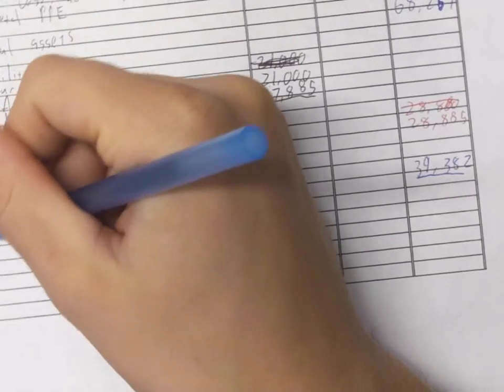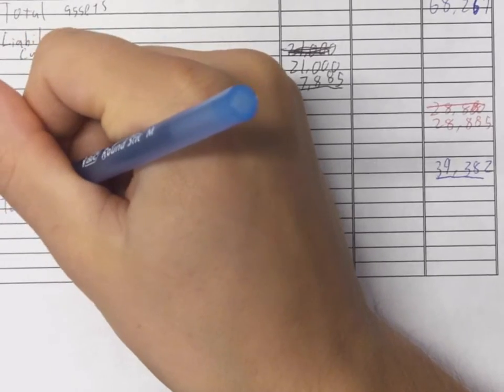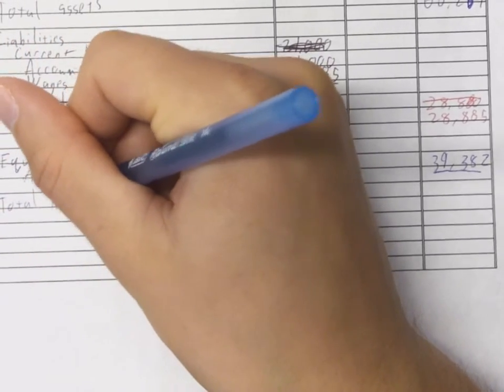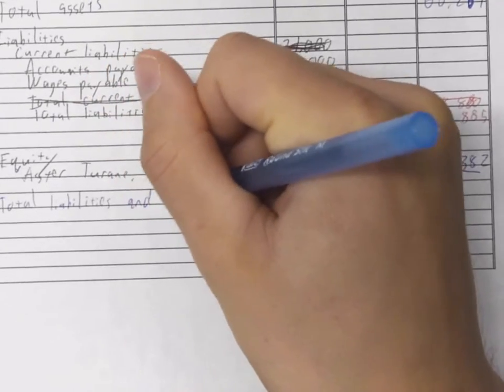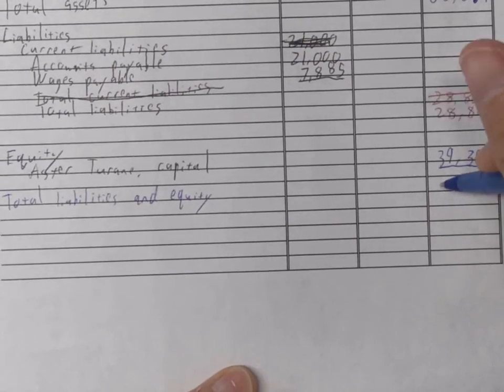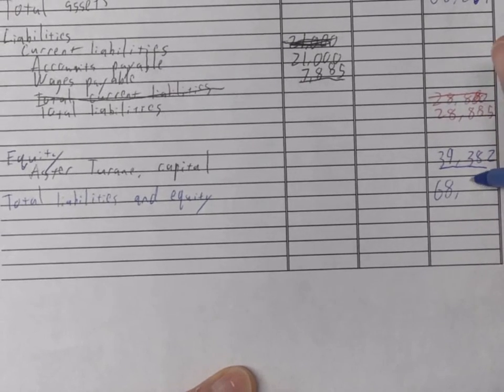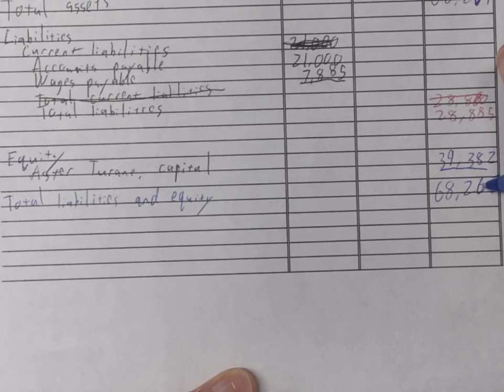Then we have total liabilities and equity. And it does match up? Thank you. Oh, I still got it. Okay.